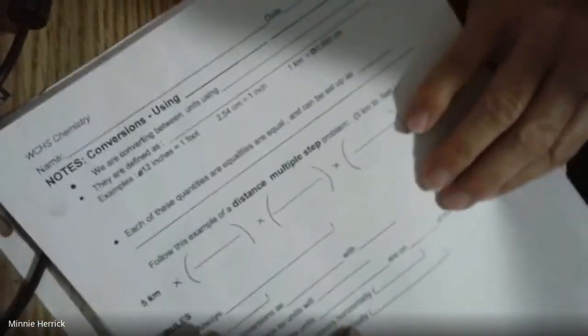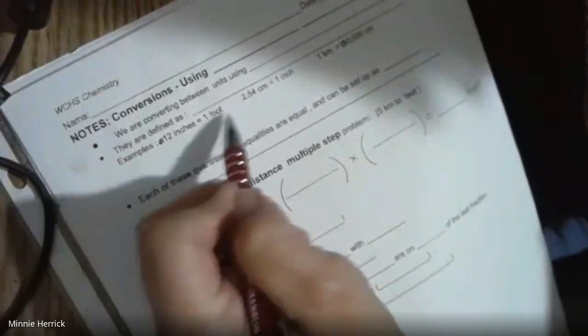When you actually see this on the homework, all the equalities are right here at the top of the homework. So you can actually pick out the equalities that you need for each one. Okay. And so what we're doing is we're trying to really look at this and understand that these things equal each other.